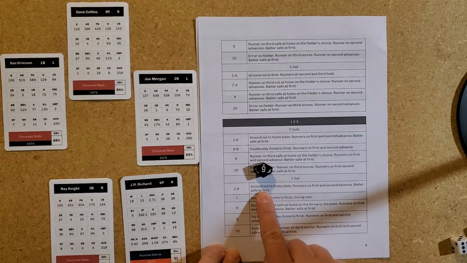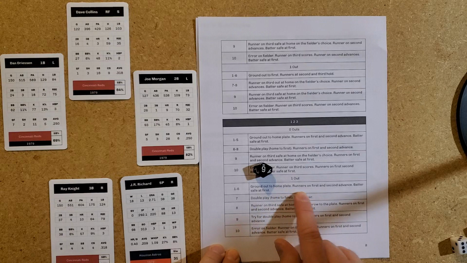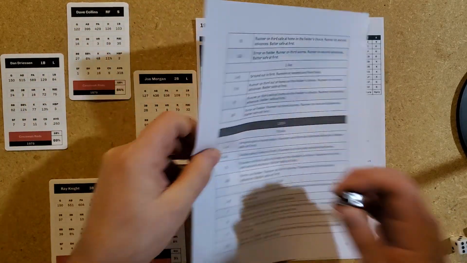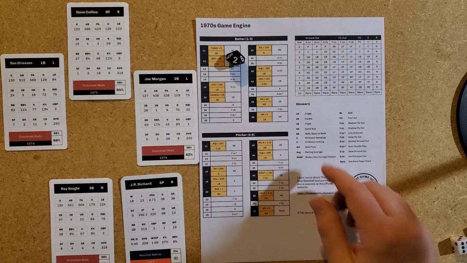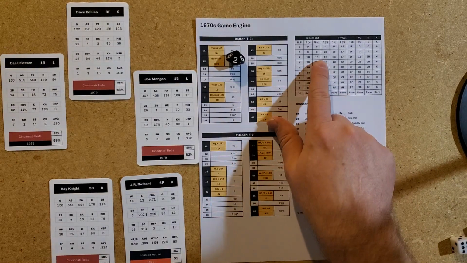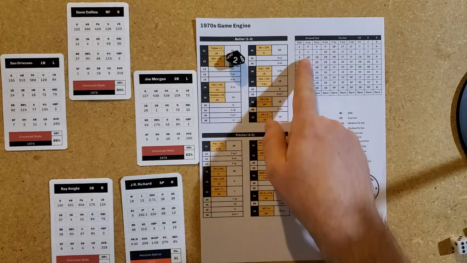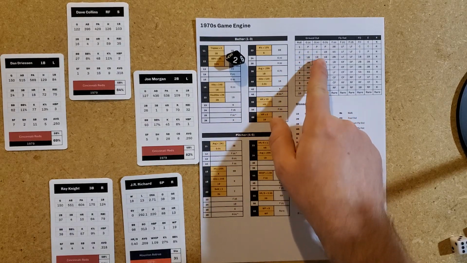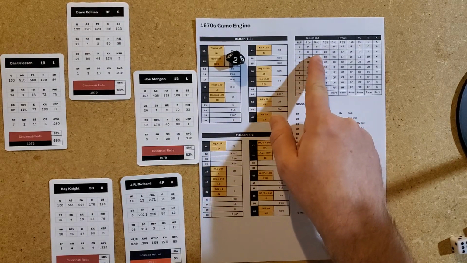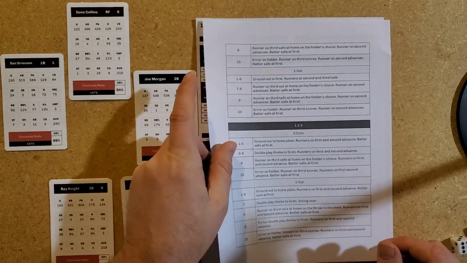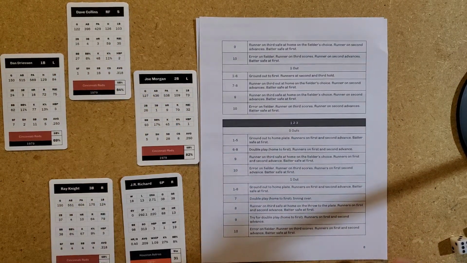So a 6, 1 to 6, ground out to home plate. Runner, exact same thing that happened before. So it's going to be just a fielder's choice at home. This time it is. We'll have to use this grounded hard because the catcher is not going to make the play at home. So you could either flip that over to the first baseman or the pitcher, because the catcher is not going to make the out at home on a ground ball.